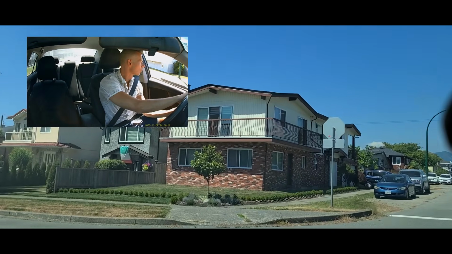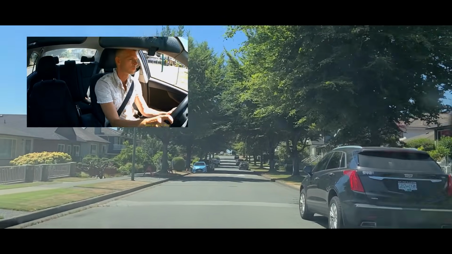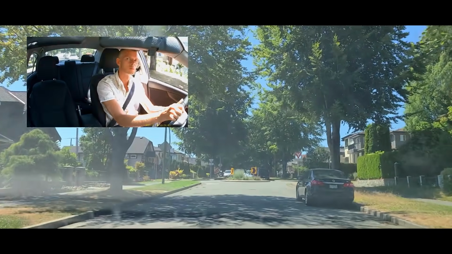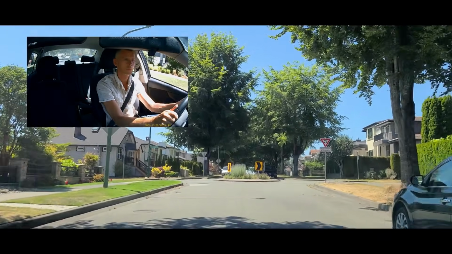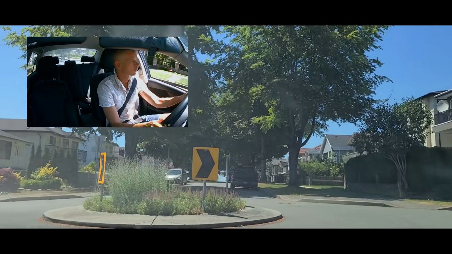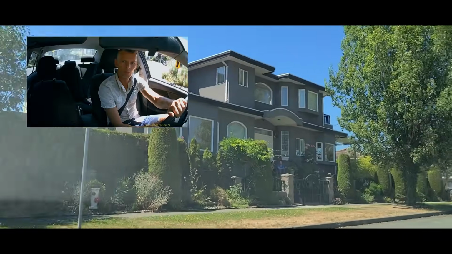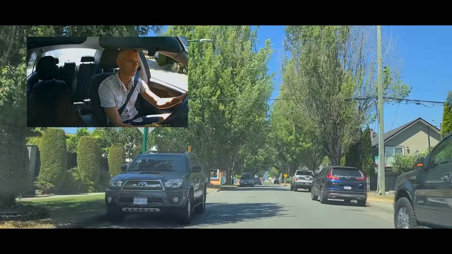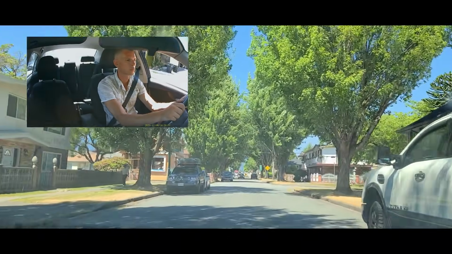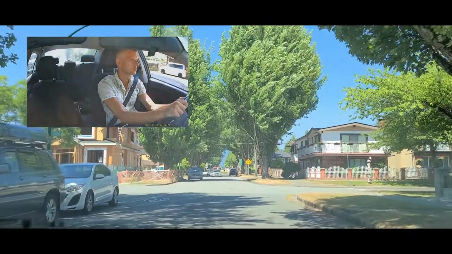Left turn and a shoulder check. I believe a right turn coming up here, so right shoulder check. Again, I do my shoulder checks pretty early on these turns, so when I'm not stopping, I do them nice and early. If I'm stopping, I'm doing them right after stopping.